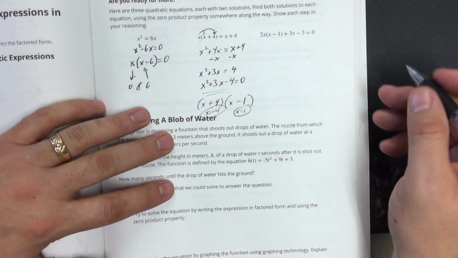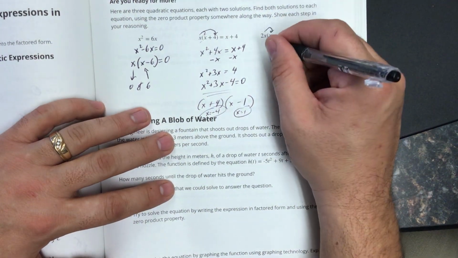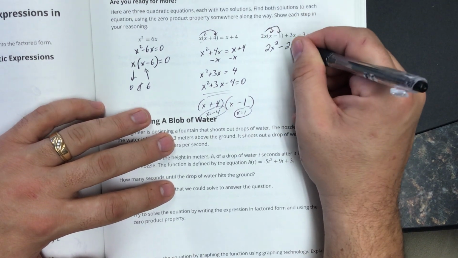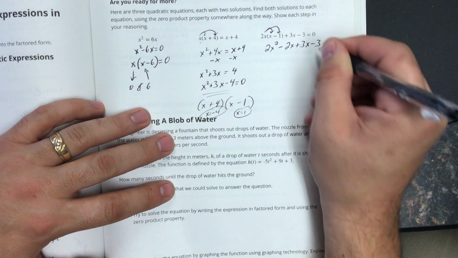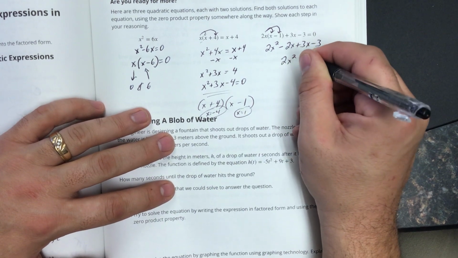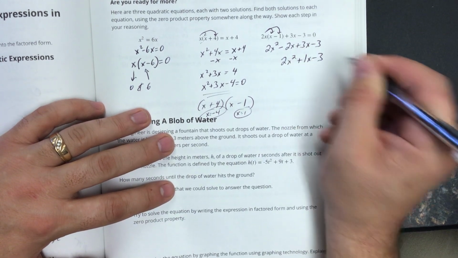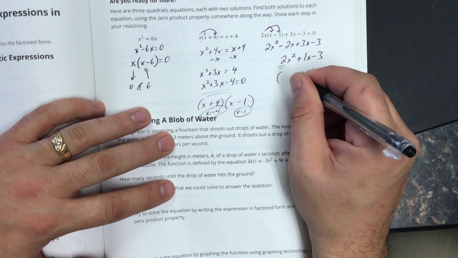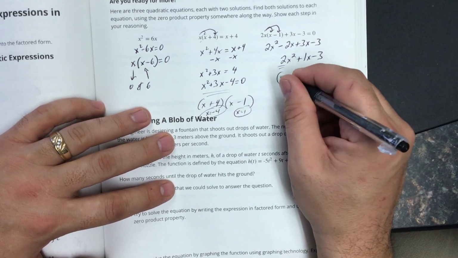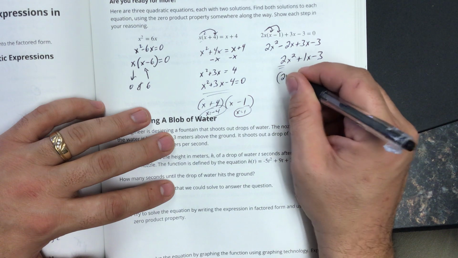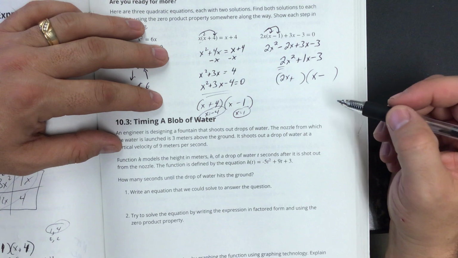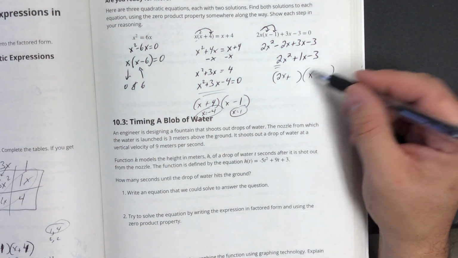Okay, the last one there. Again, first step is to get rid of the parentheses. Combine like terms. And again, I have that coefficient in front. So I know it's going to be 2x and 1x. That's the only way to get 2x squared. I don't know if it's positive or negative.